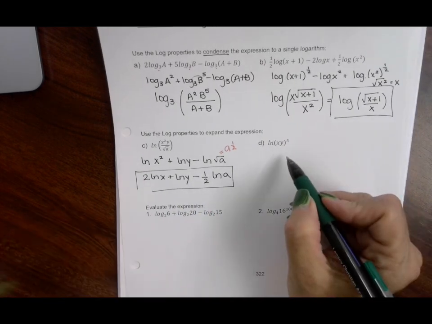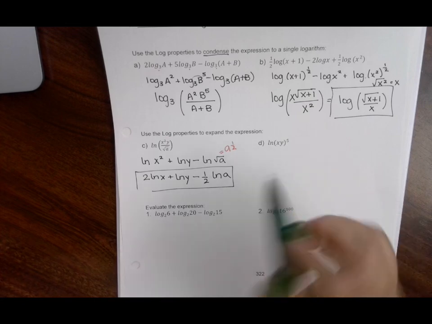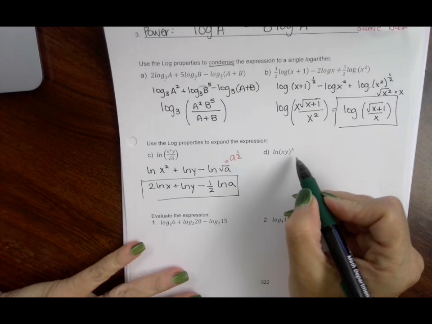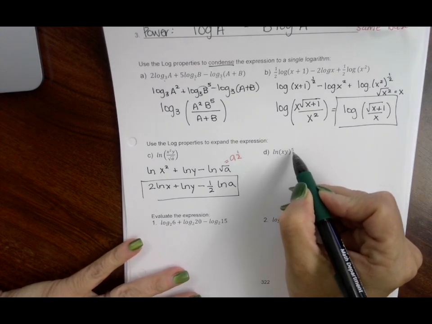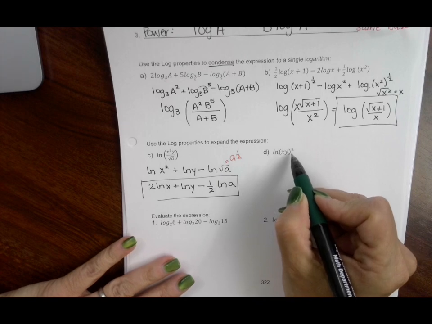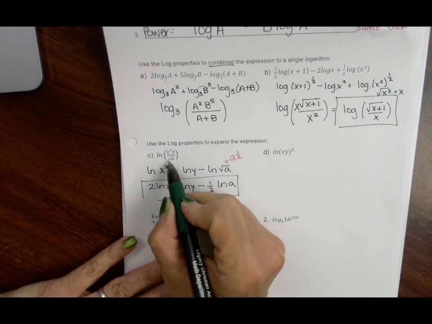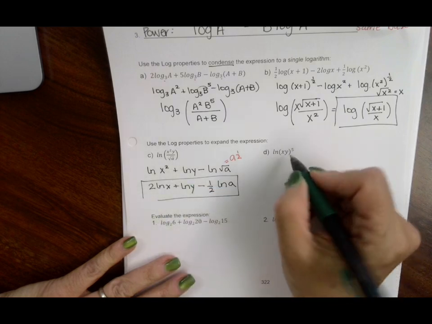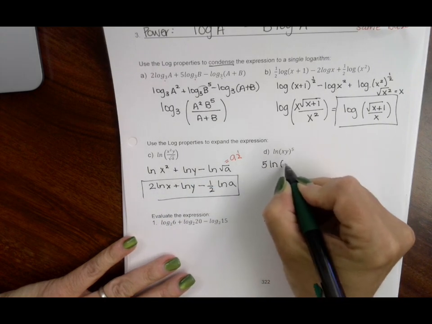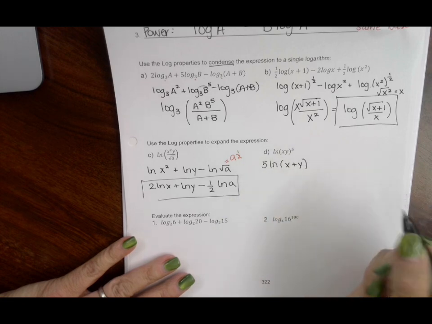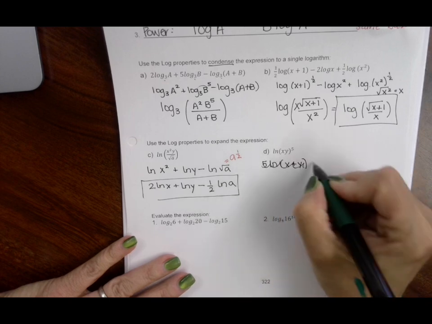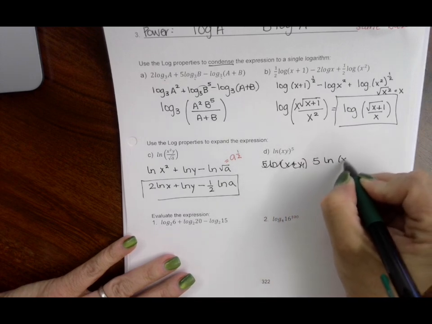Okay, so let's look at this last one. All right, so when we move to this one, I have this power that's out front. So I'm going to move the power out first. Now, the reason why I'm going to do the power here is because it's on the outside of the exponent versus this one where the power was on the inside of the exponent. So what I have here is 5 ln of x plus y. Now, that is so wrong, y'all. Hold on. This is 5 ln of xy.